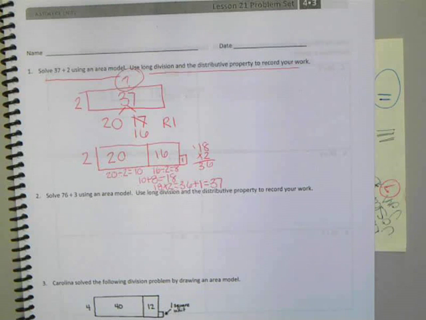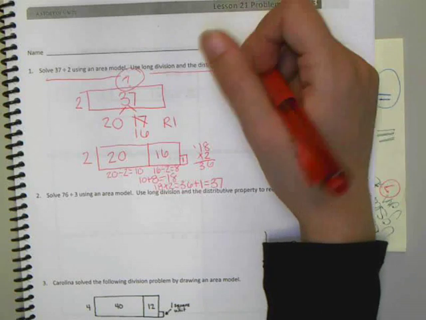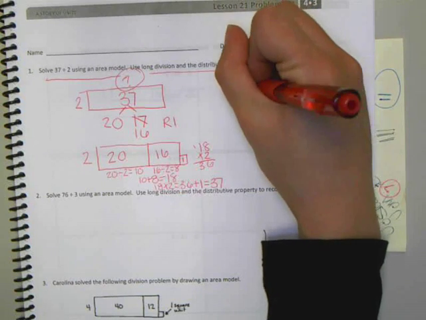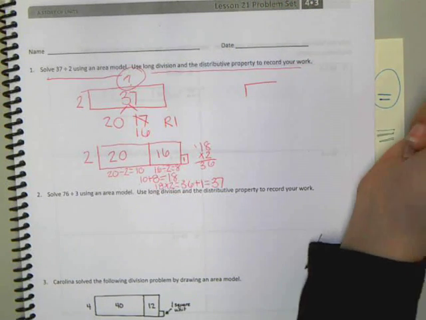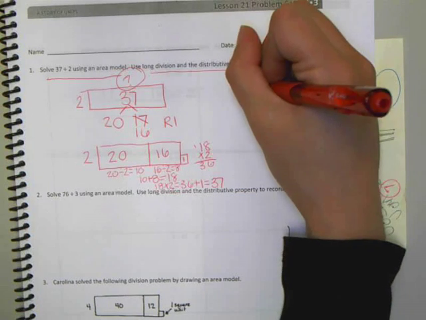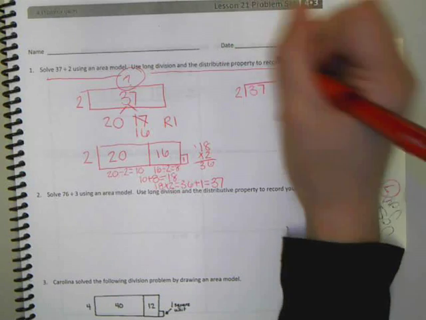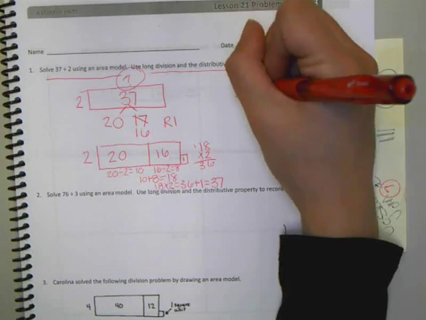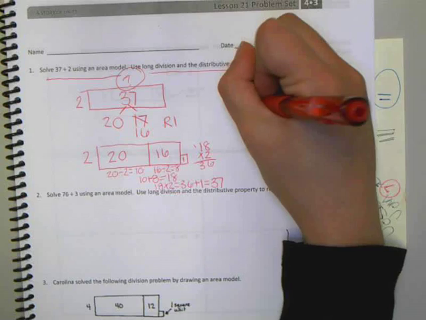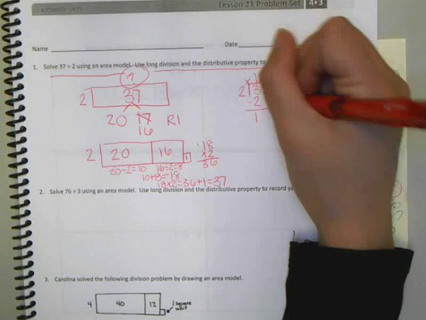We have to do long division. So let's check it. Let's make our little house. And inside of our house goes our big number, which in this case is 37. And we are dividing by 2. So 2 goes into 3 one time. 2 times 1 is 2. We'll subtract that.